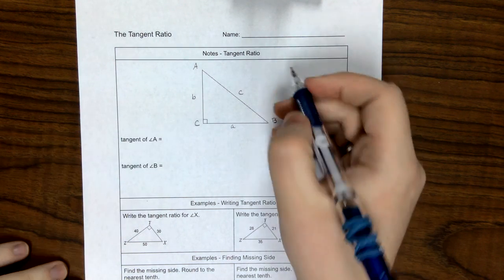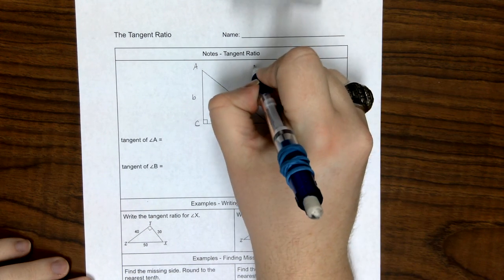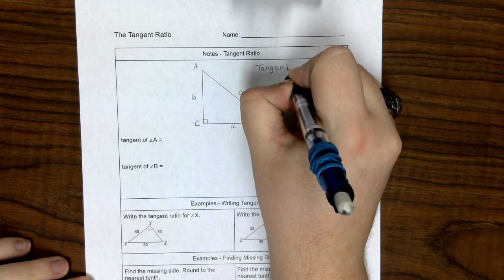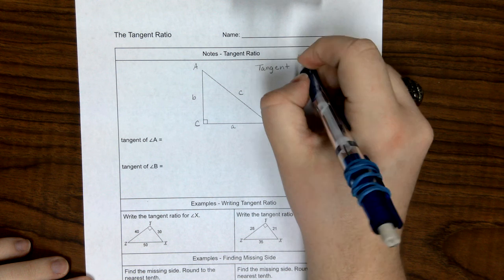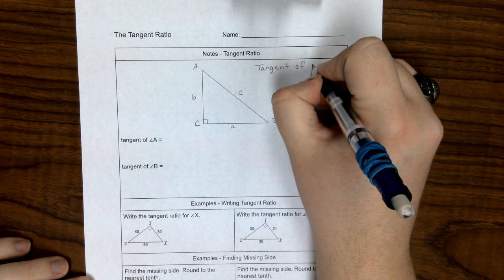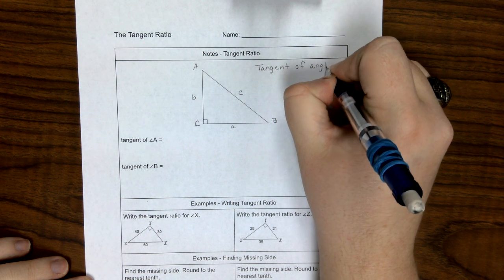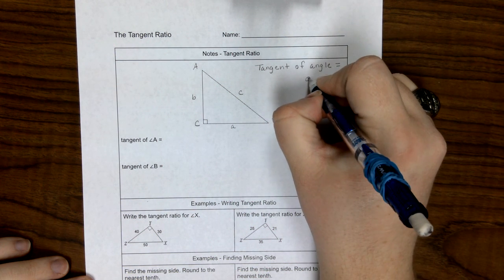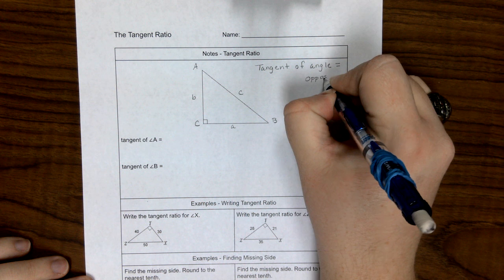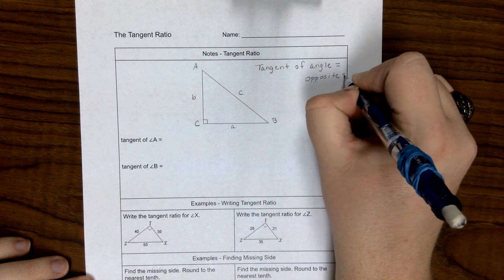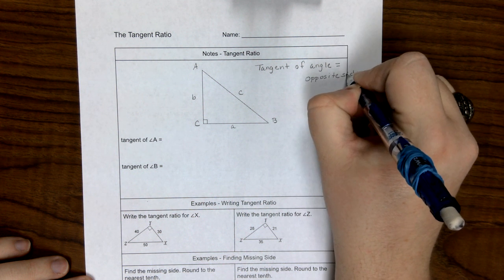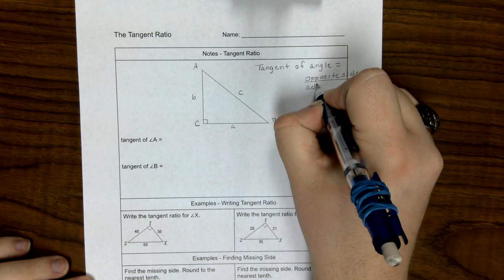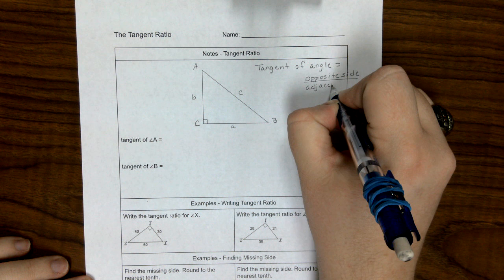Okay? And so, in general, we say that the tangent of the angle is always going to be equal to the opposite side over the adjacent side.